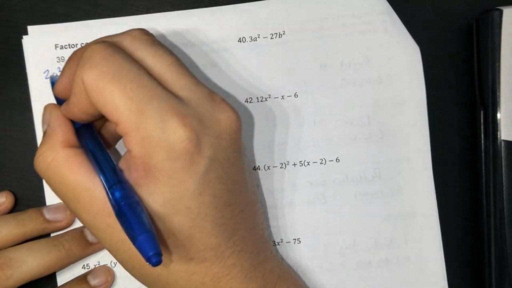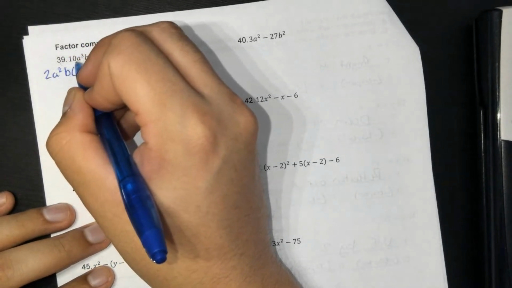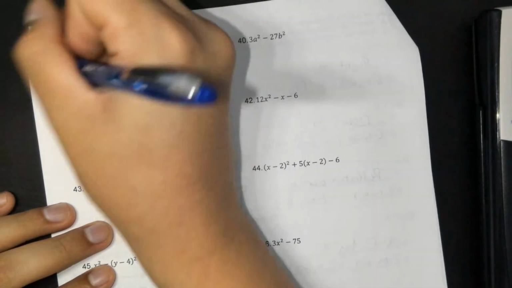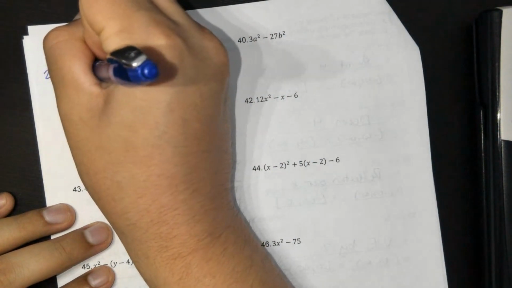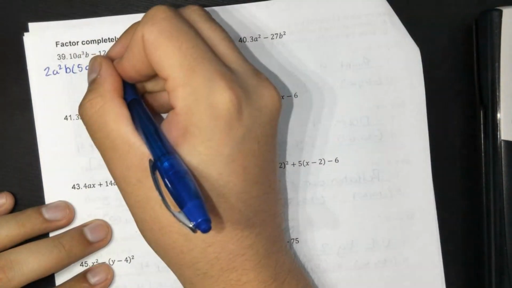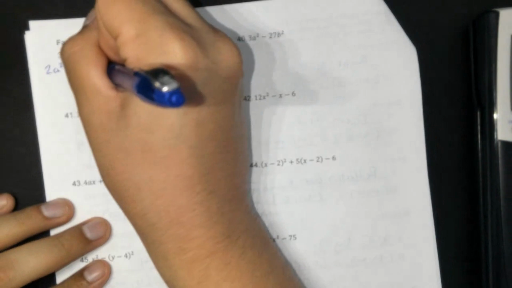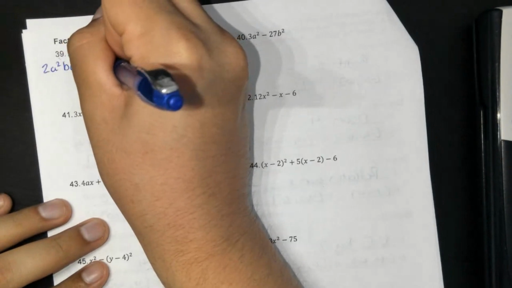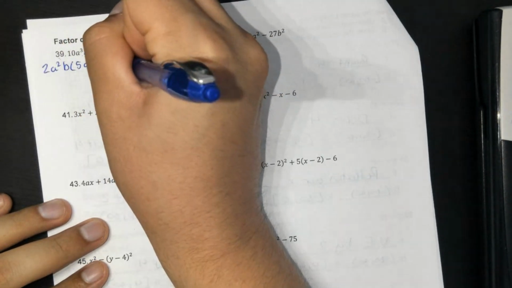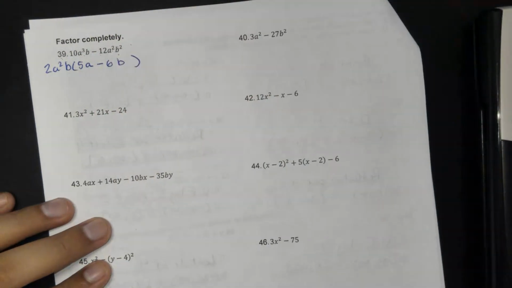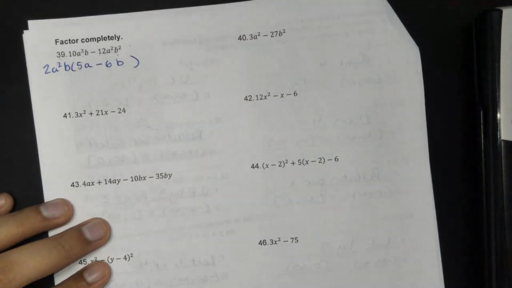Alright, so if I take out or divide this by 2a squared b, I'm left with 5a. This one I'm left with minus 6b. So that one, all I had was a GCF.